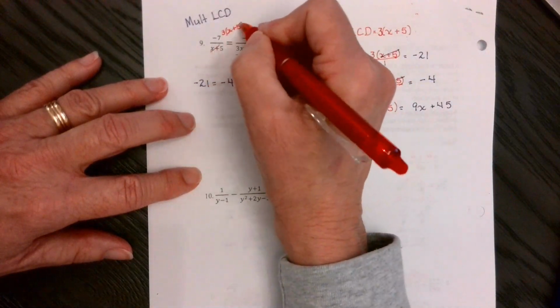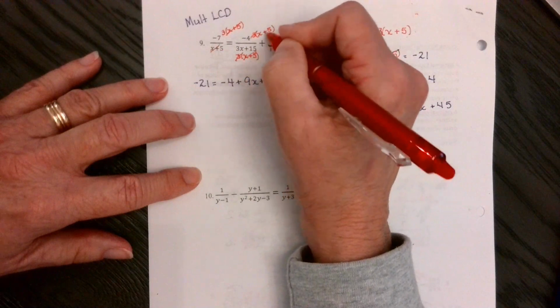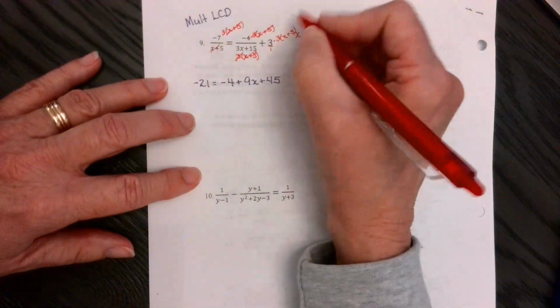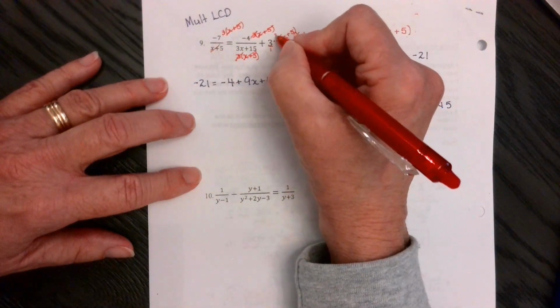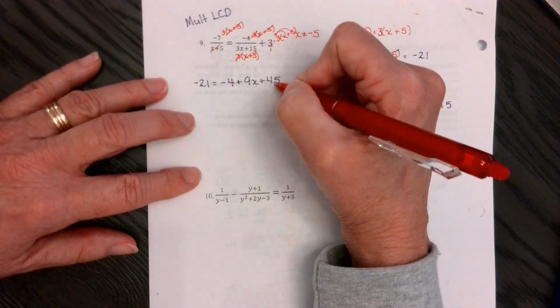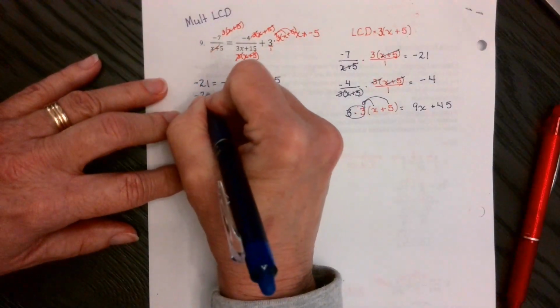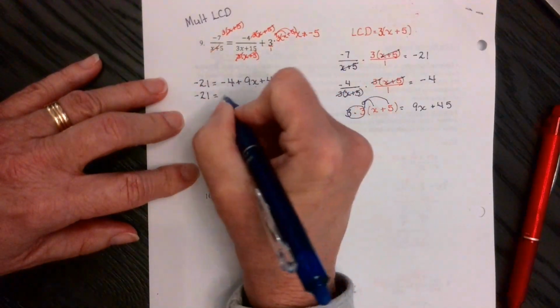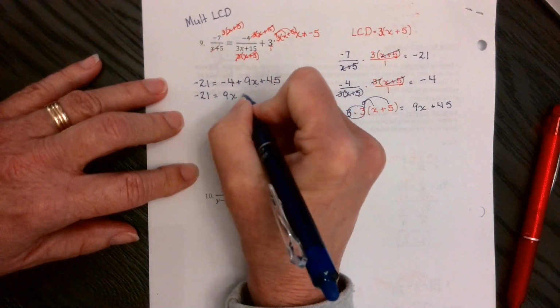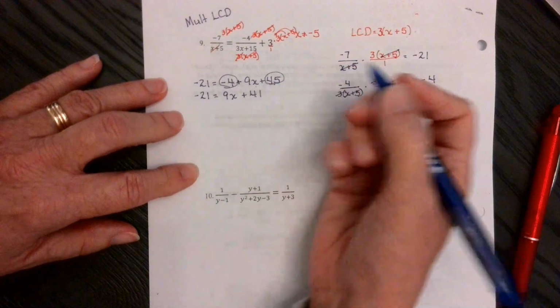Okay, here these cancel, I get negative 21. 3's cancel, x plus 5 cancel, so I'm left with negative 4. 3 times 3 is 9, 9 times x is 9x, and 9 times 5 is 45. Okay, now we're going to finish this problem out. We get negative 21 equals 9x plus 41, because I'm combining these two.